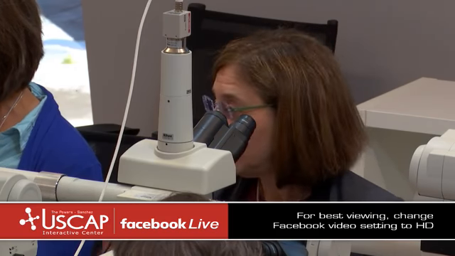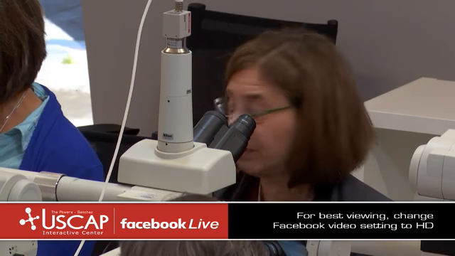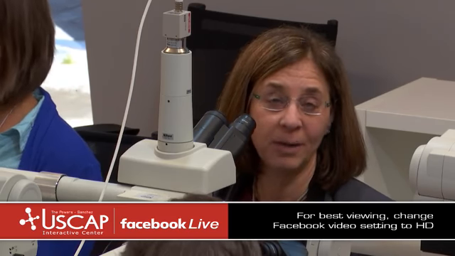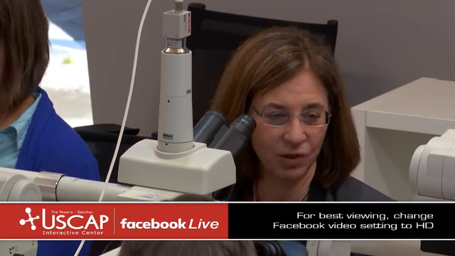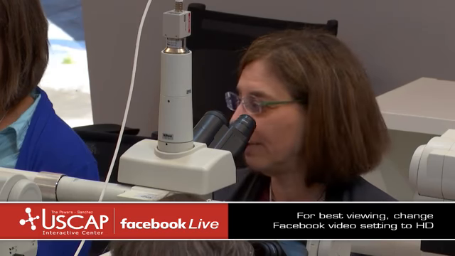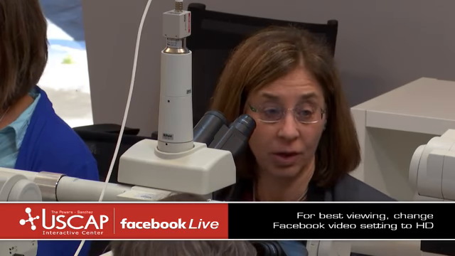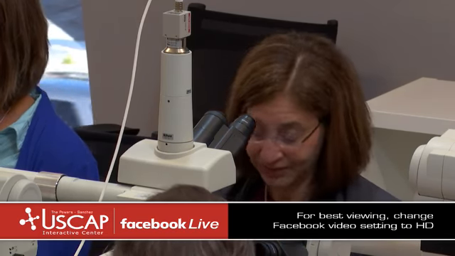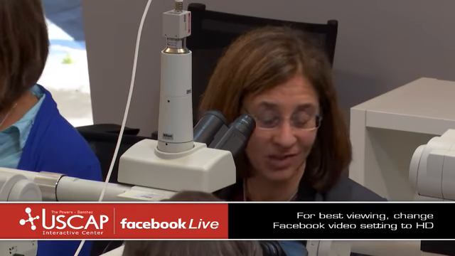Steatohepatitis or ballooning can be very difficult. But you're looking for the cytoplasm having filaments in it. Even if there's not Mallory's, it looks a little more filamentous. It can be very difficult though. Balloon cells don't always have to be bigger than the cells around them because some of them may be stuffed with fat.